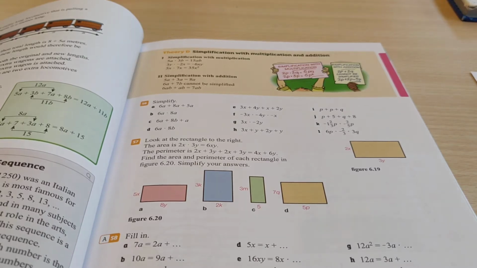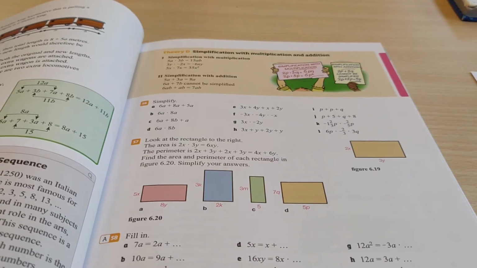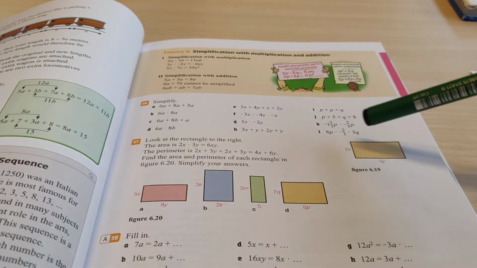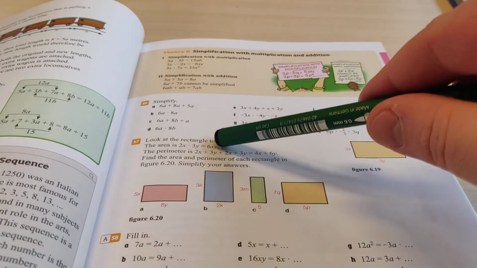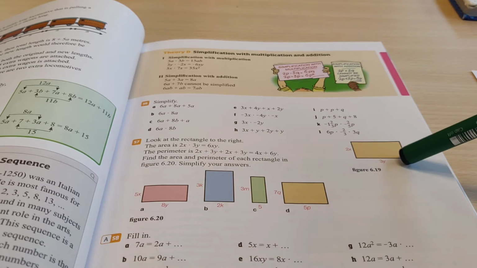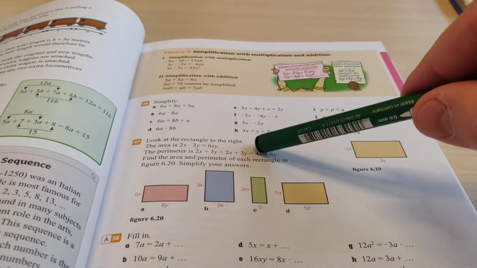Alright, this is a video for 1 VHT about exercise 57. It says look at the rectangle to the right. The area for this rectangle is 2x times 3y, so that's 6xy. The perimeter for this rectangle is 2x plus 3y plus 2x plus 3y, so that's this answer.